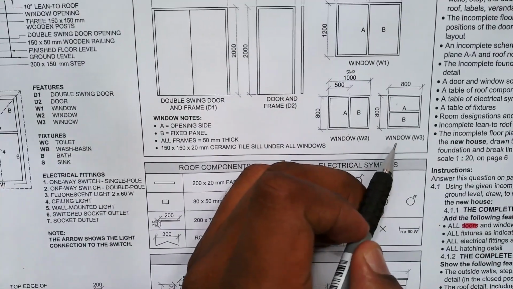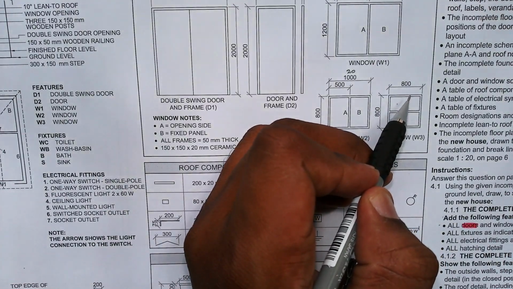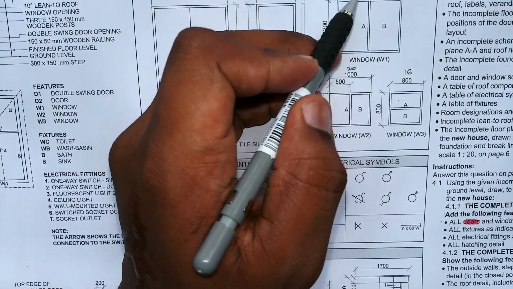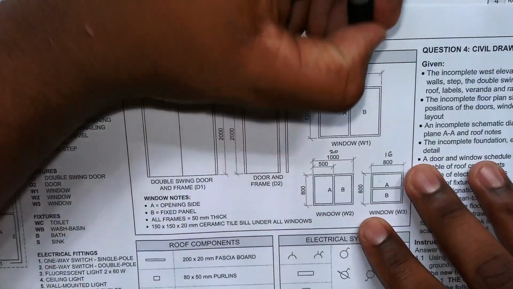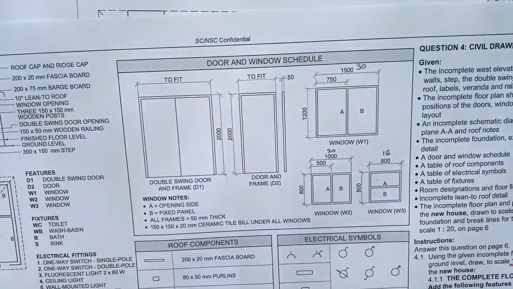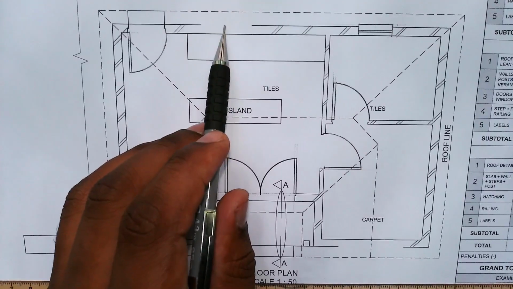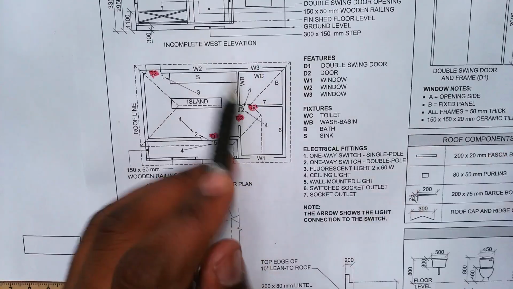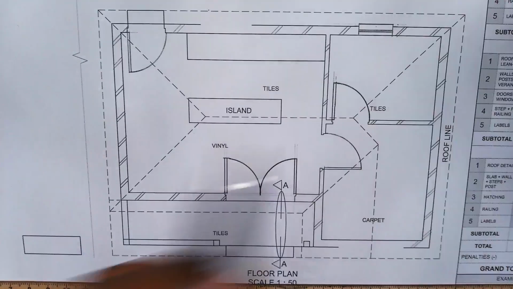And then window 3, when I divide 800 by 50, what do I get? I get 16, so it's 16 there. Then 1500 divided by 50, it's 30. So just write the 30 there. Okay, so I'll start with window 2 by the kitchen. Window 2 will be placed there, and window 3, I added already. Obviously this is window 3 here. So I added the window there.